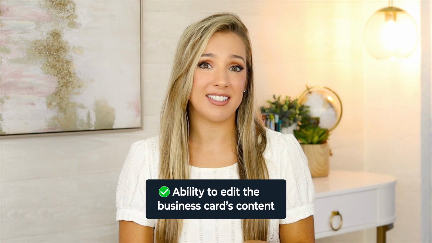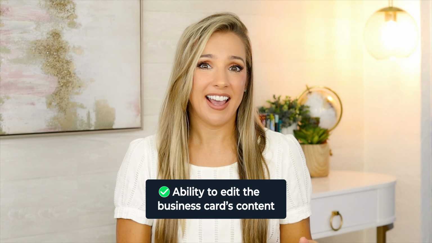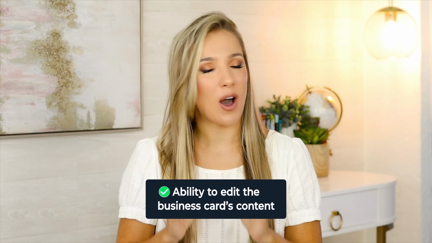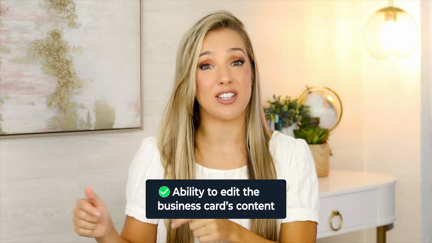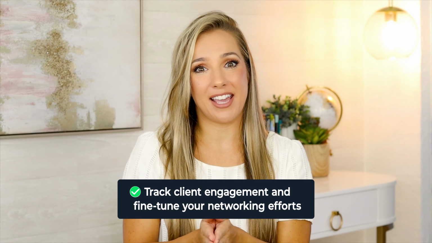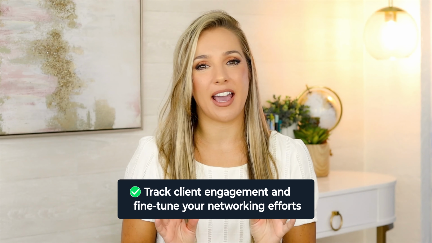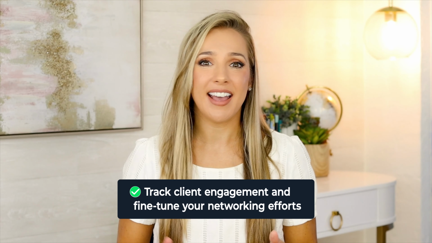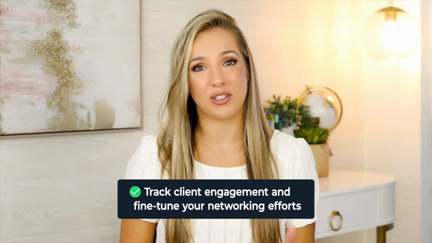So, based on the challenges that realtors like you face in the real world with paper cards, Beacon Stack's digital business cards cater to 4 essential needs. 1, the ability to edit the business card's content anytime in the back end. Every single change is automatically reflected in the cards that you've already shared with others. 2, track client engagement and fine-tune your networking efforts based on real-time data and never miss a potential lead.